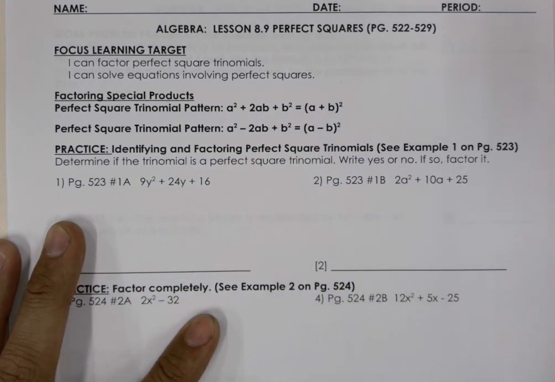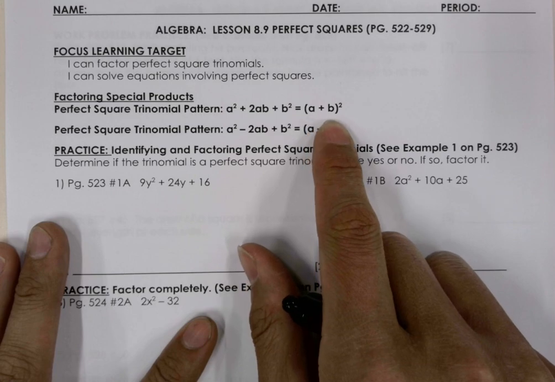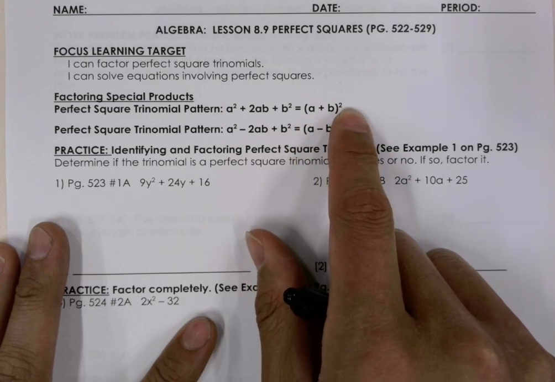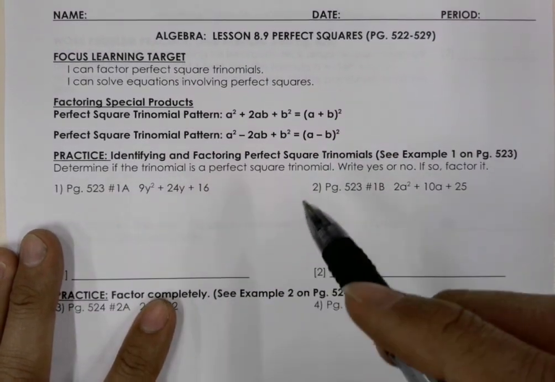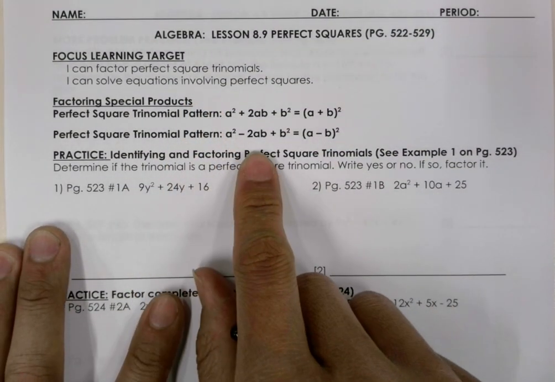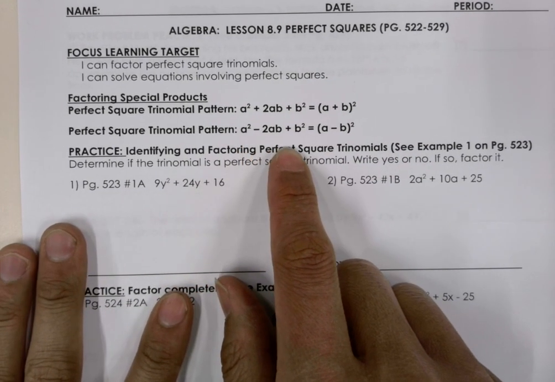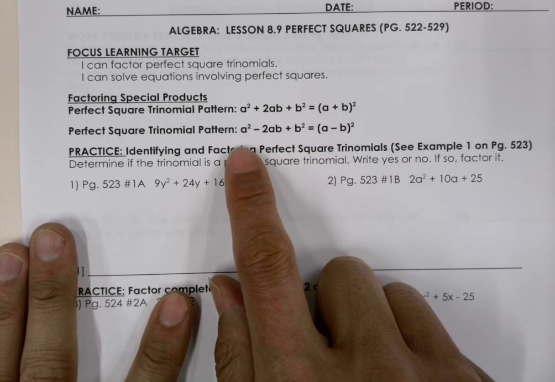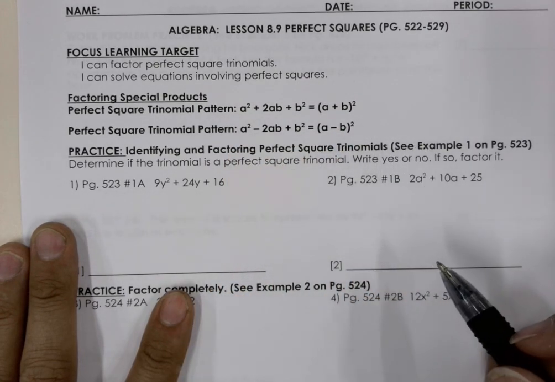And we can use the zero product property to solve for any variables, right? Because a plus b squared is the same as a plus b times a plus b. We also have another perfect square pattern. It's a squared minus 2ab plus b squared. That equals a minus b, or the difference of a and b, squared.